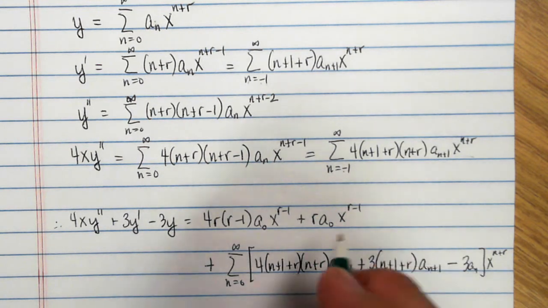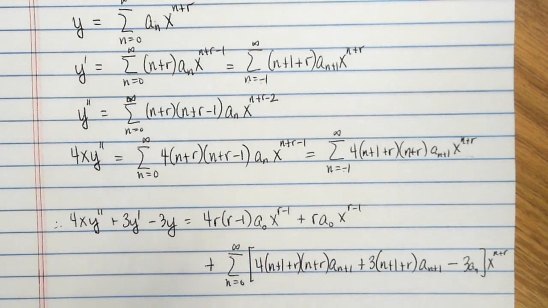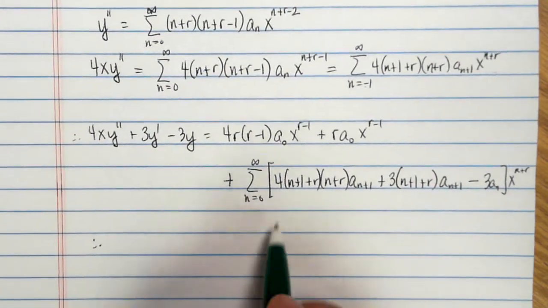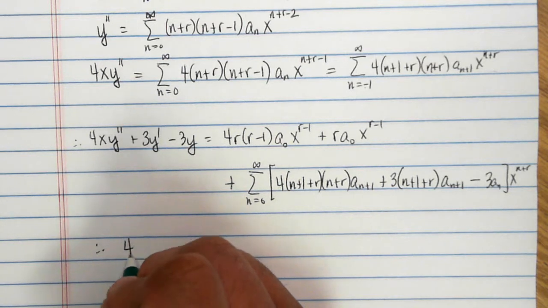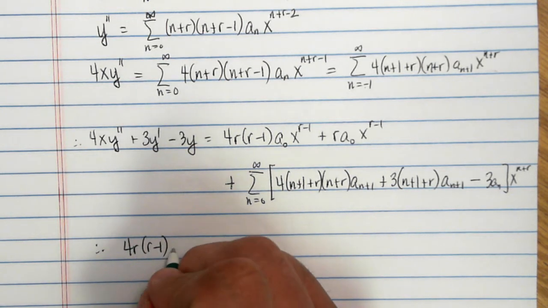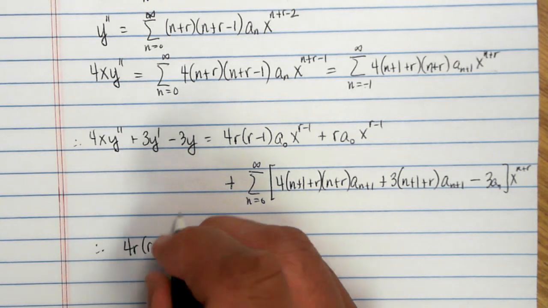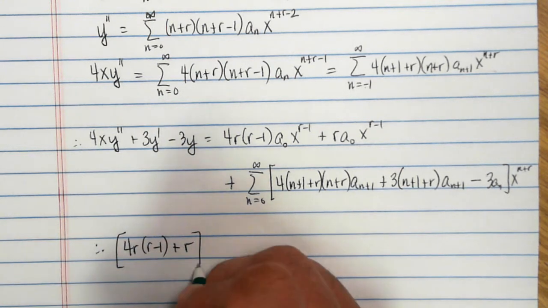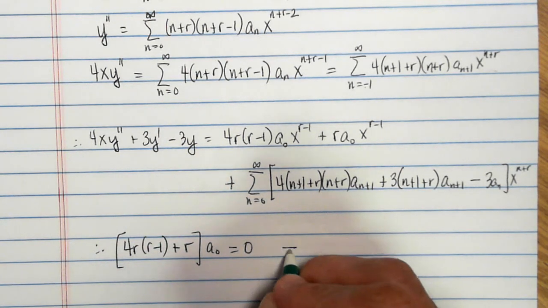And this is supposed to be equal to 0. So if I set this equal to 0, looking at this first part, I get that 4r times (r minus 1) plus 3r, times a sub 0, equals 0.